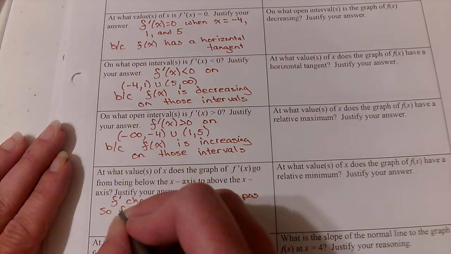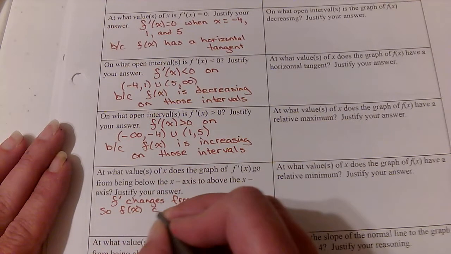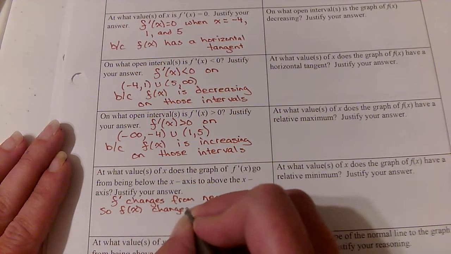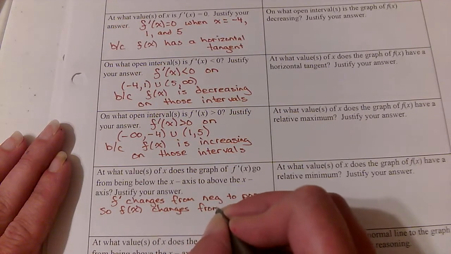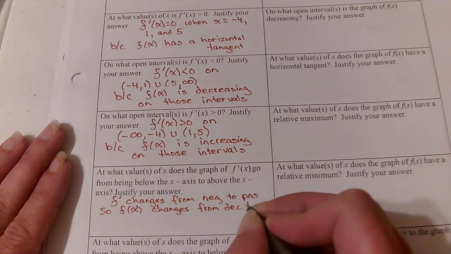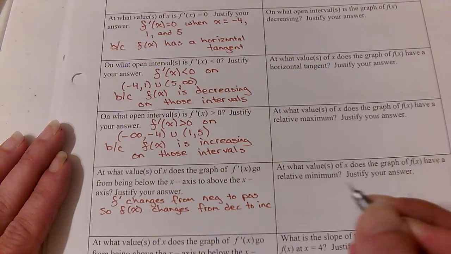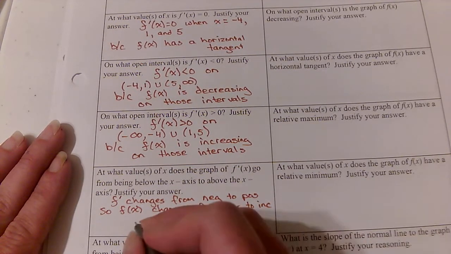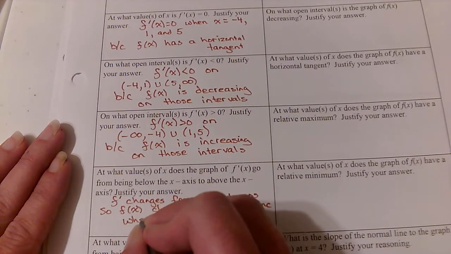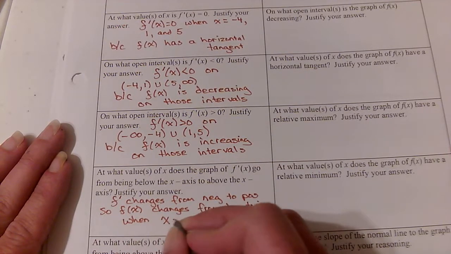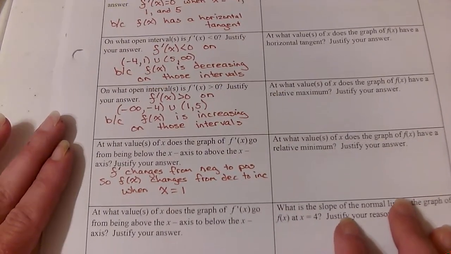So f of x changes from decreasing to increasing. So where does that happen? Well, that happens when x is 1.